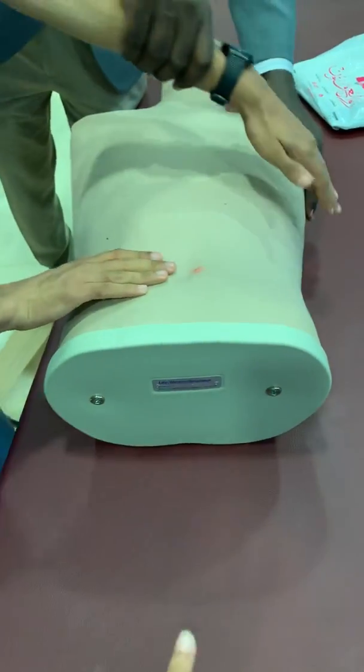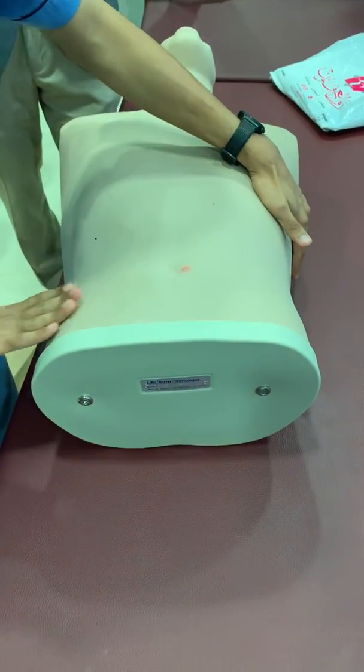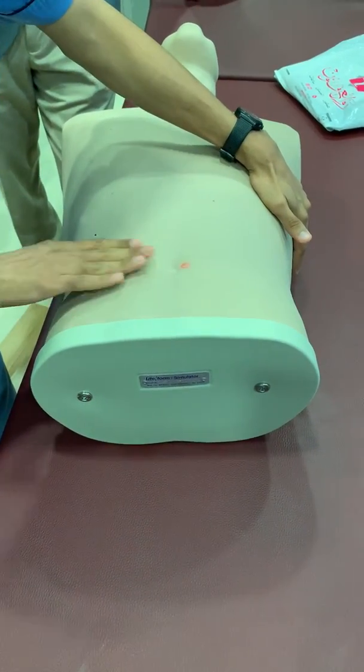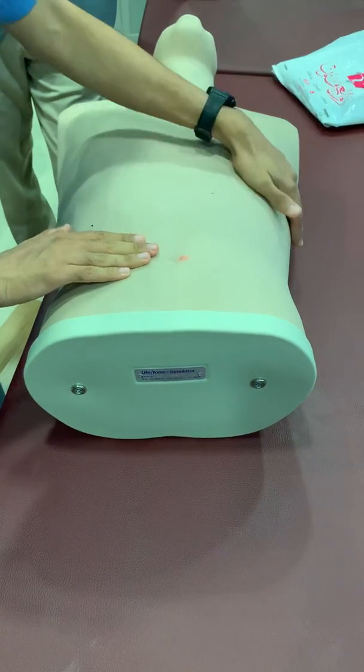Doctor, but the other uses two hands? Yes, it is necessary here. Ask the patient to take deep inspiration.